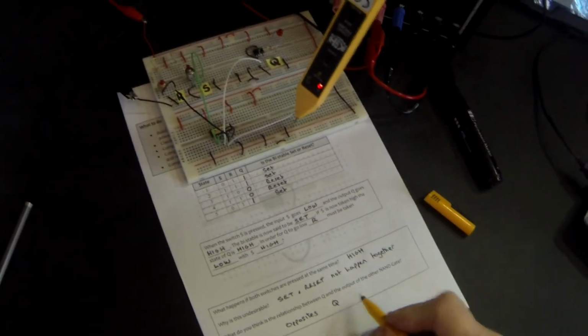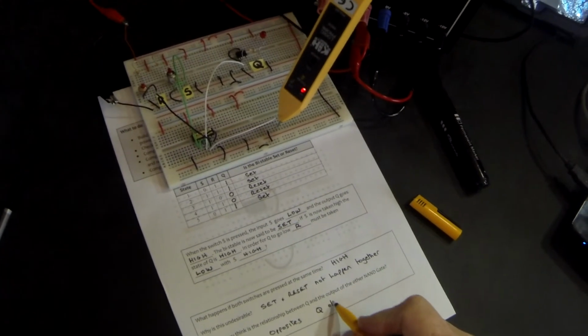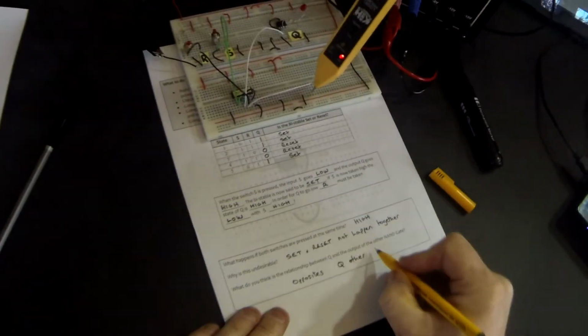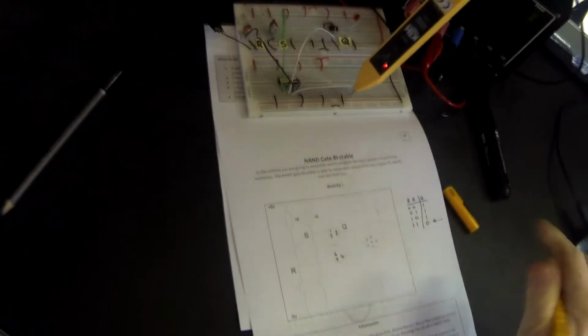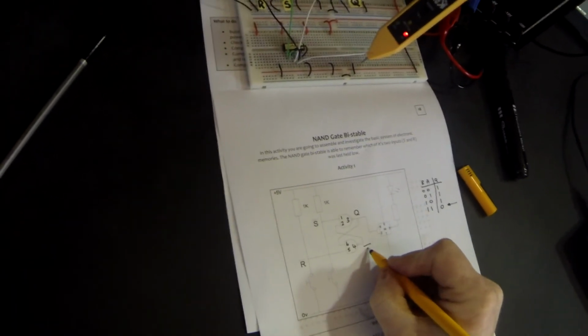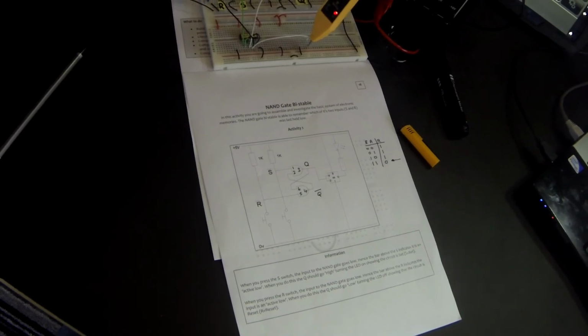The two outputs, one is Q and the other is not Q. So we could draw that onto our diagram, not Q. This is the end of tutorial 18.